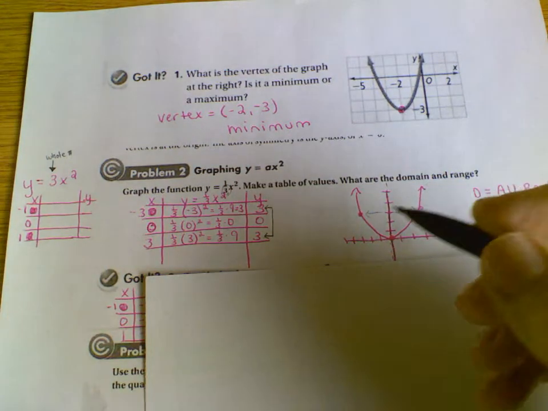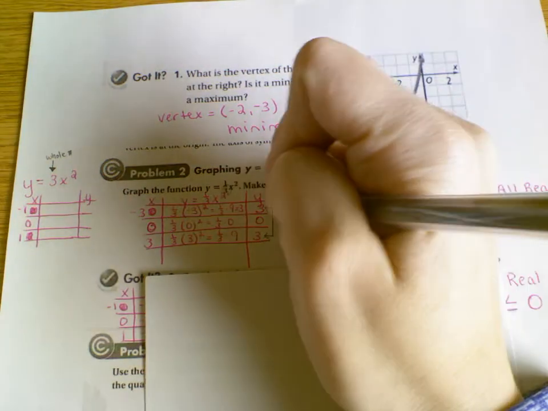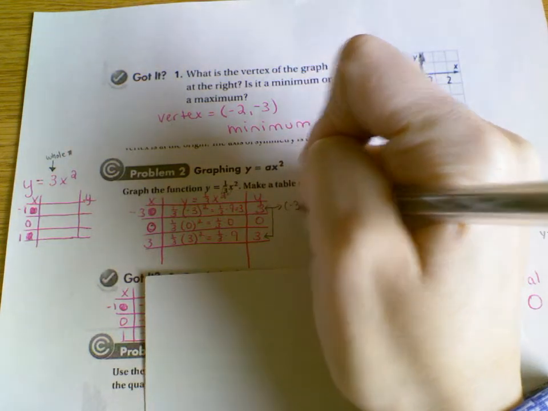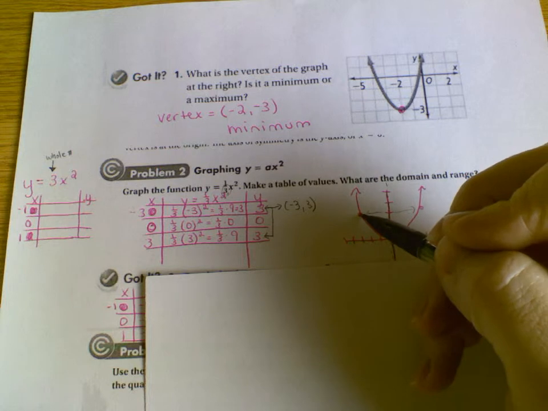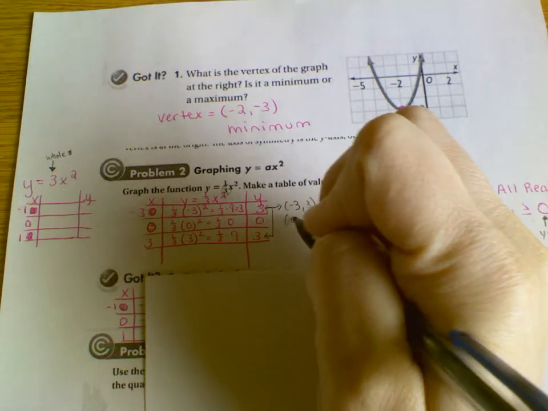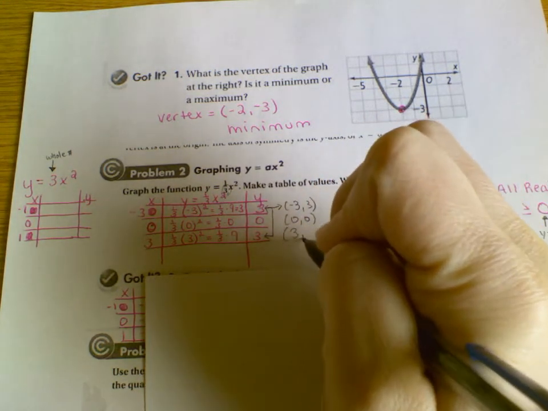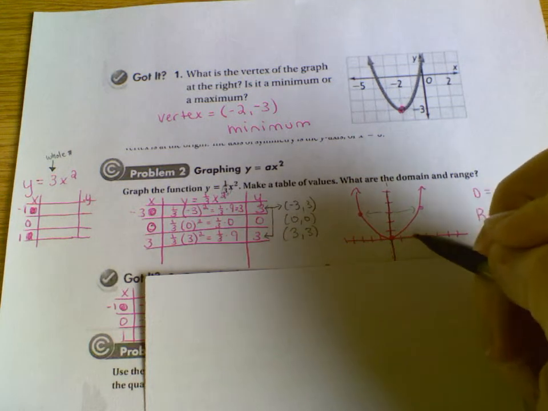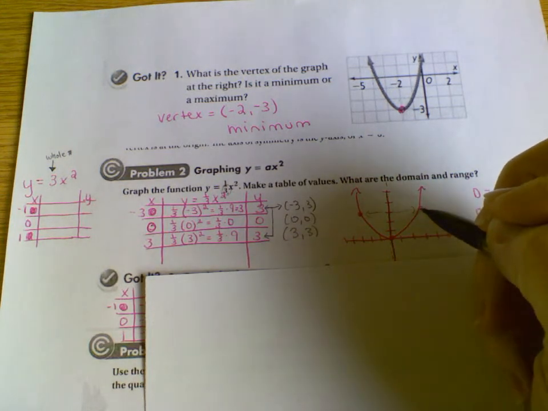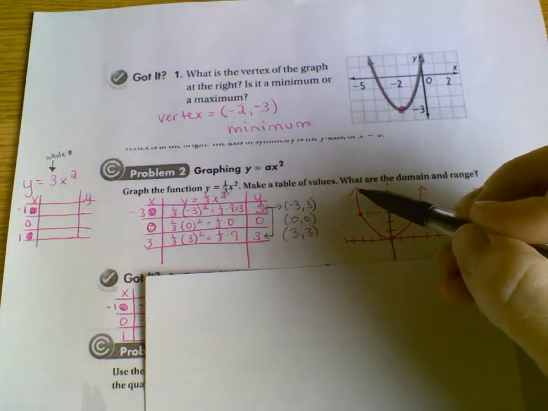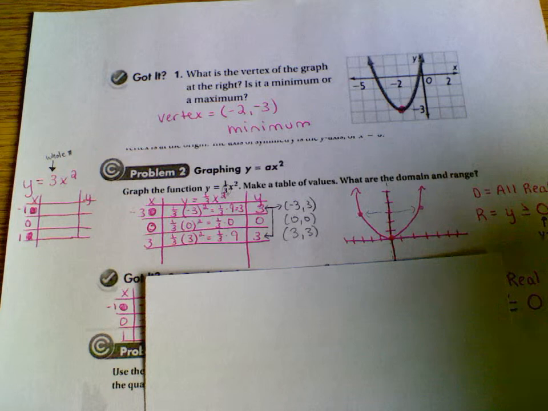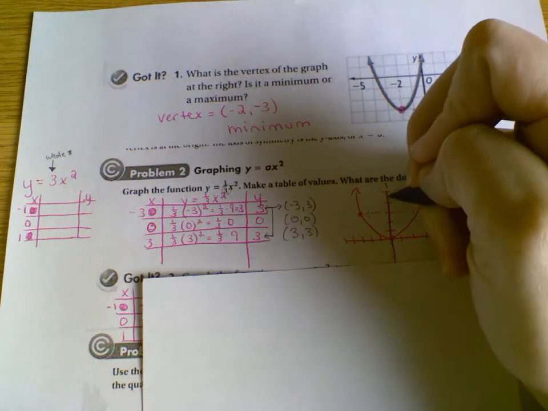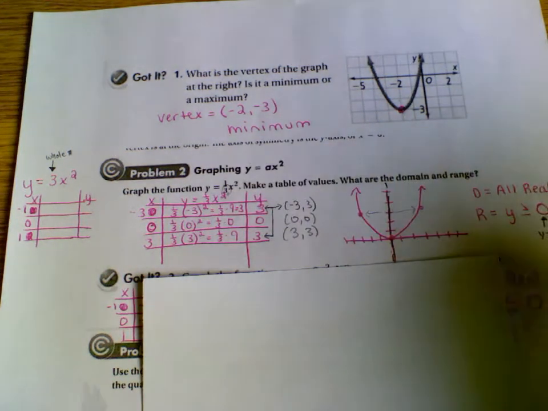Okay, so now I'm going to come over and graph. This first point was -3, 3. So I go left 3, up 3. The next point was 0, 0, so it's right at the origin. And the last point was at +3, so I go right 3 and up 3. Then you're going to do your best effort in drawing a nice curved U all the way around there, and then put in your axis of symmetry at the end.